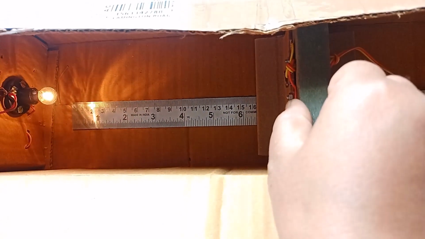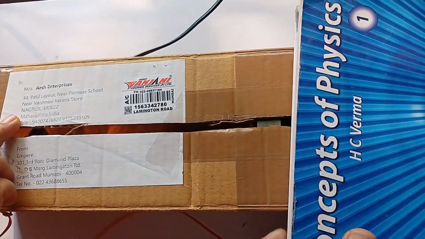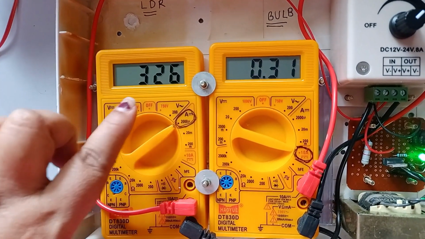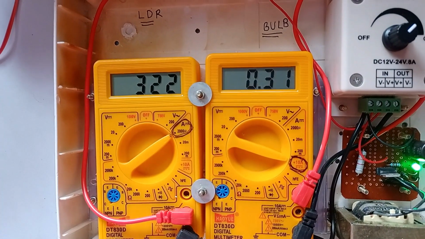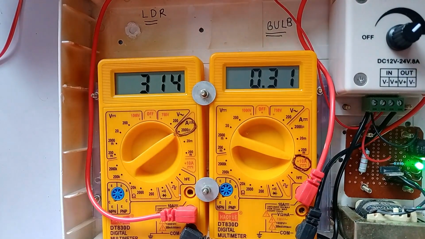Now we vary the distance to 15 centimeters. Now you can see the change in current through the LDR, which is 320. So as the distance decreases, you can see the current is increasing.